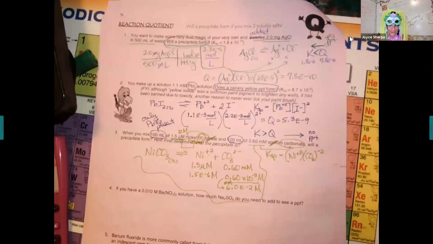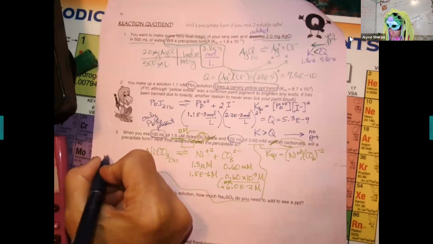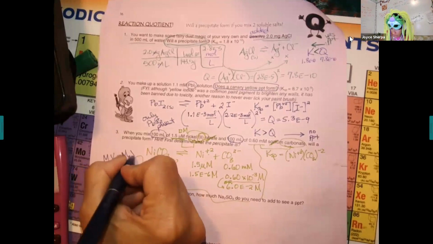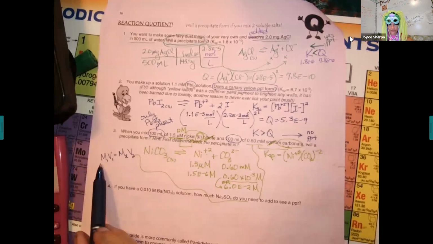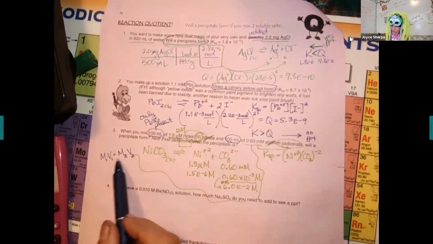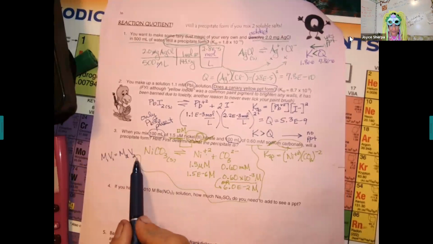And so it is actually, he said it correctly, it is a dilution problem. So a way to think about it, and you don't have to write it down like this, but this is how you're going to see me solving. Dilution was M1V1 equals M2V2. So the initial molarity times the initial volume equals the final molarity times the final volume.